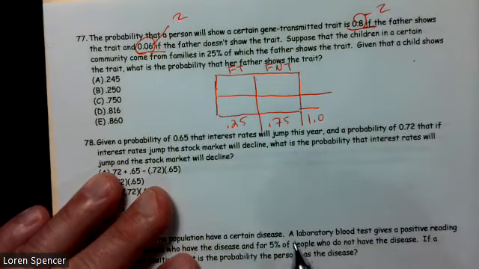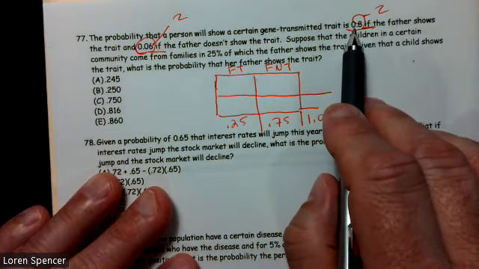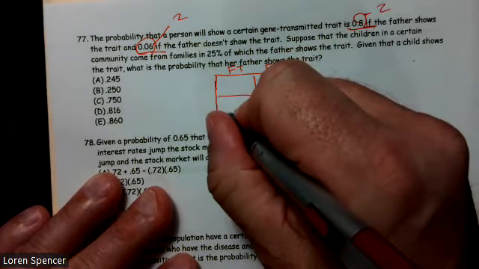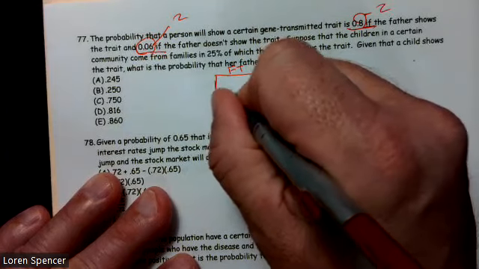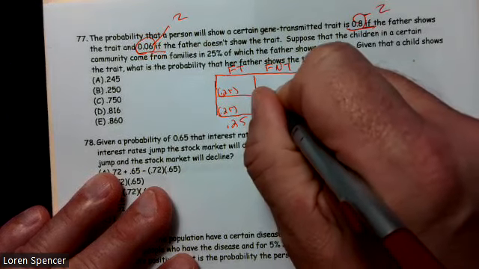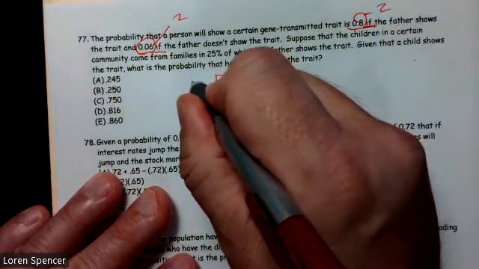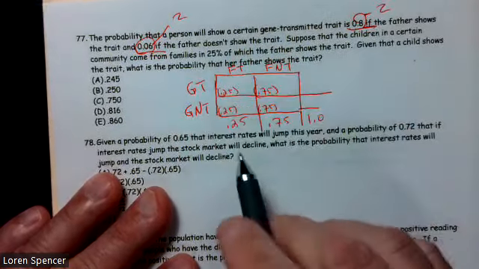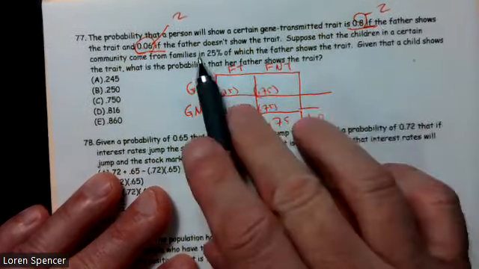All right. So gene is transmitted to the child in 0.8 if the father shows a trait. Let me go ahead and write these up small. So this is 0.25, and this is going to be 0.75. So gene transmitted, gene not transmitted, and 0.8 if the father shows the trait.